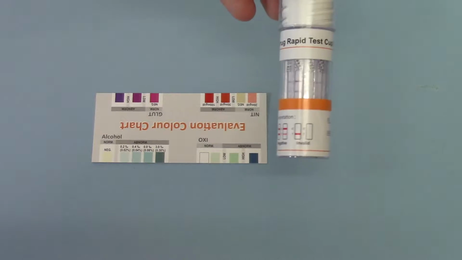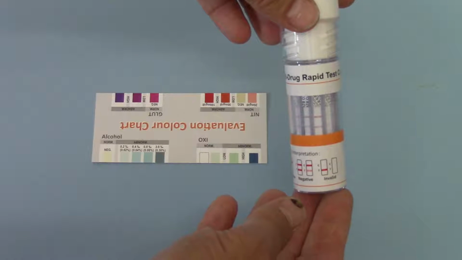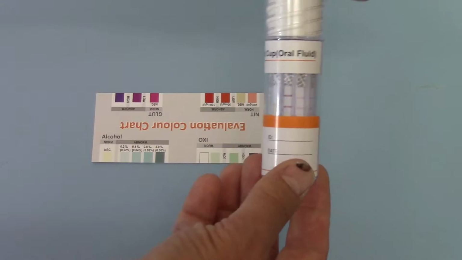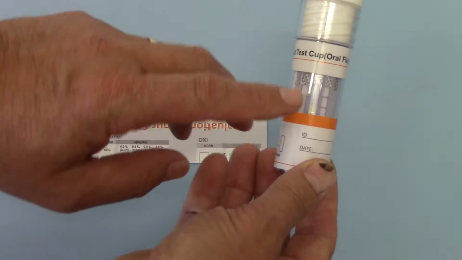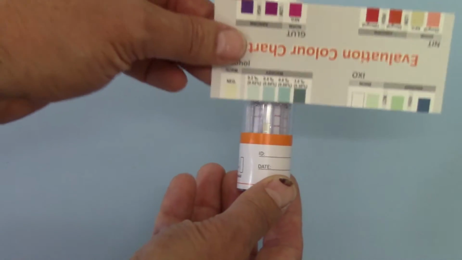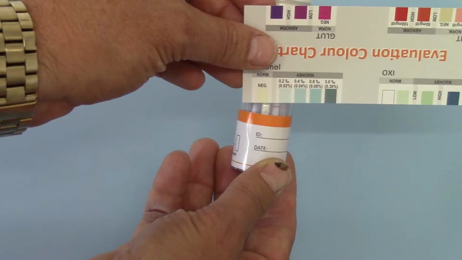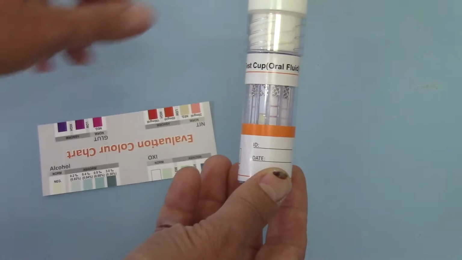So if I just tip the test slightly towards you, I hope you can see that on camera. If I rotate it round, you will see initially, if we have a look at the alcohol test membrane pad, there's been no colour change there, indicating zero alcohol has been detected in this saliva sample.